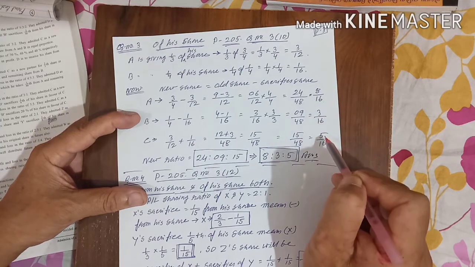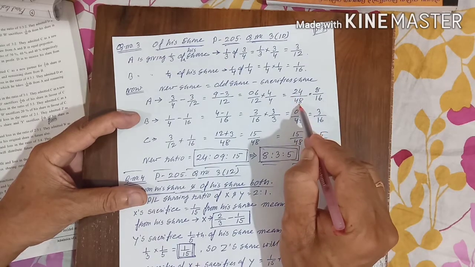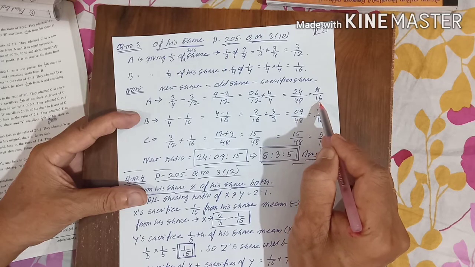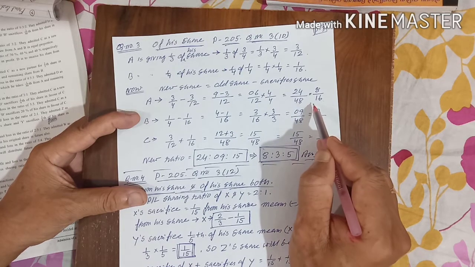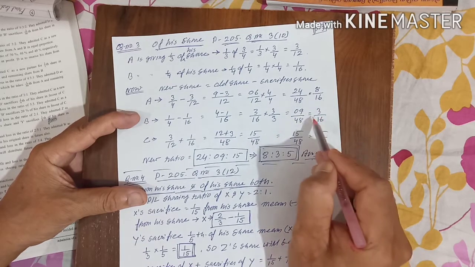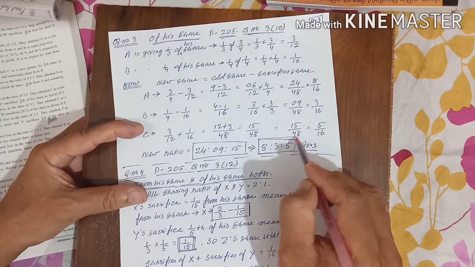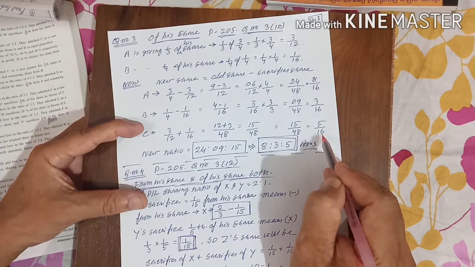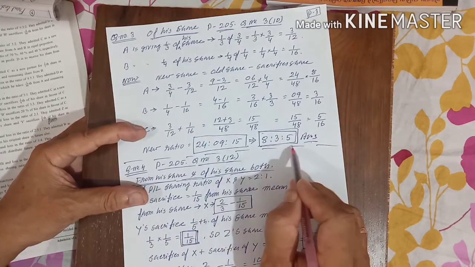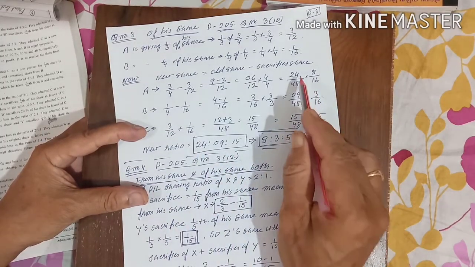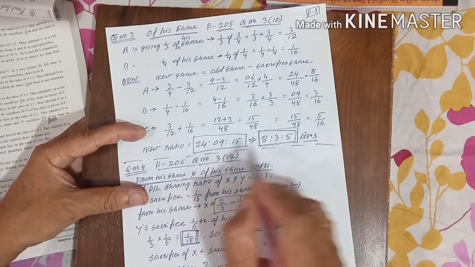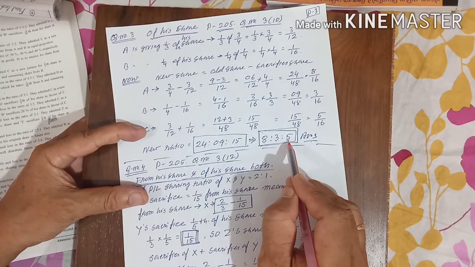Here 24 by 48 means 8 by 16, is it not? And 9 by 48 means 3 by 16, and 15 by 48 means 5 by 16. You have to go to the least number. So 24 is to 9 is to 15, that means 8 is to 3 is to 5.